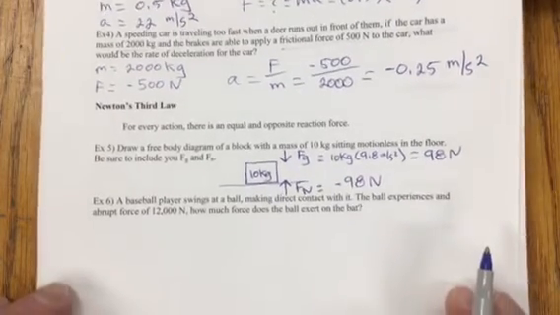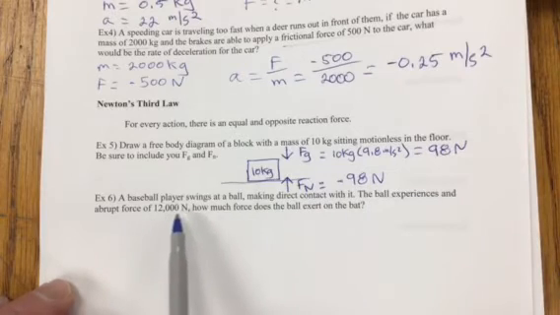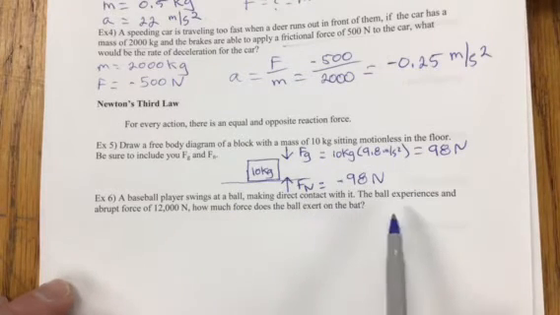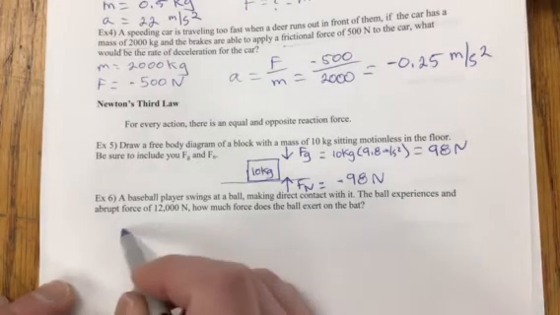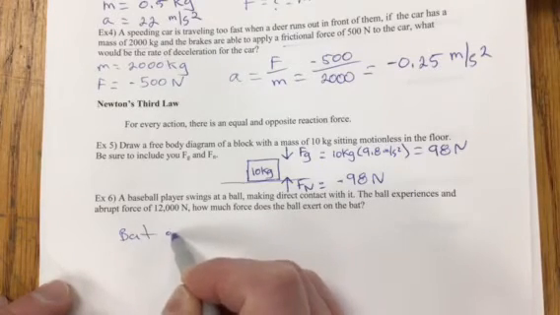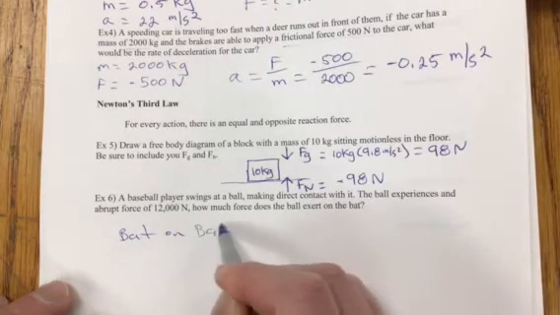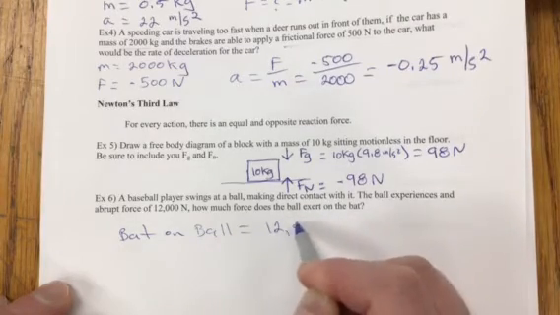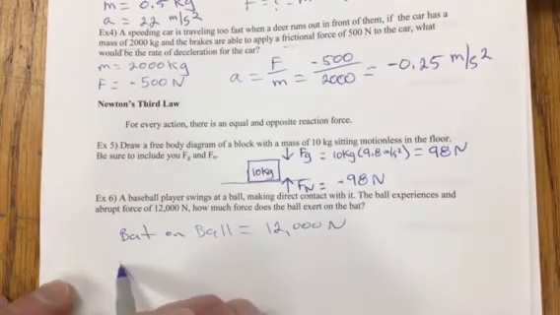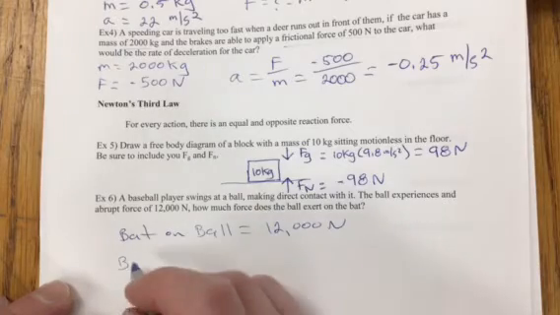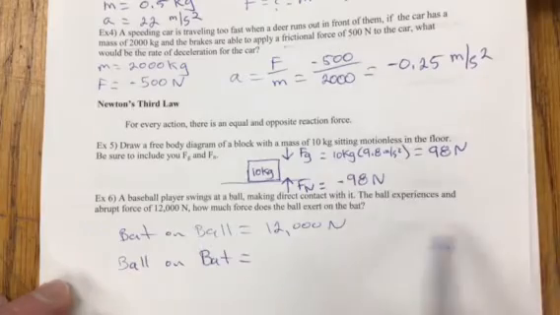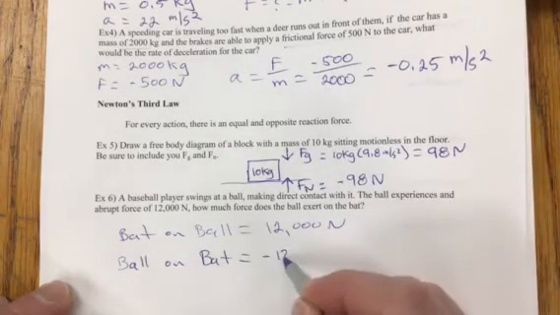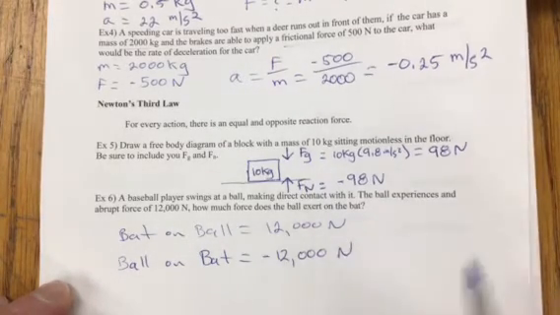For example 6, this one says a baseball player swings a bat, making direct contact with the ball. The ball experiences an abrupt force of 12,000 newtons. How much force does the ball exert on the bat? Well, I'll label this out really simply. The bat onto the ball, they said, was equal to 12,000 newtons. We just switch this around and we'll just say the ball onto the bat, which is just stating it in reverse, would be equal and opposite. So instead of being 12,000, it would be negative 12,000 newtons.